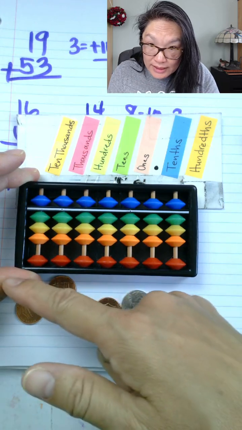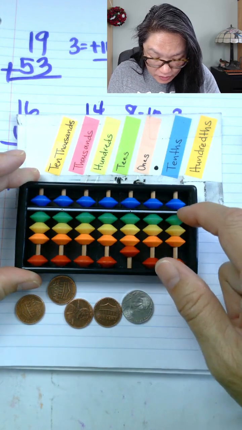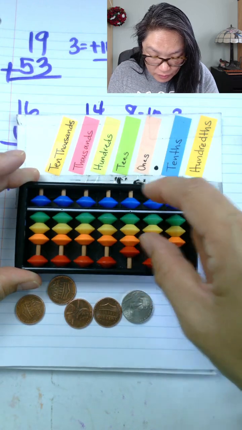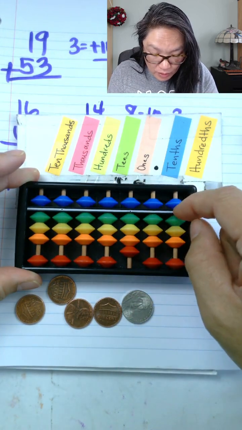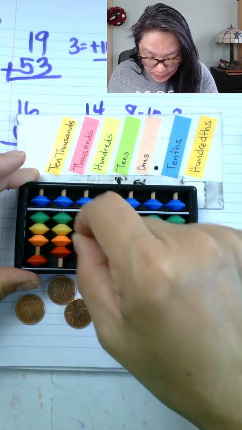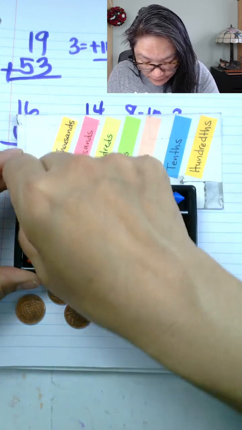And then what? 9. 9 is that. All of it together, touching the horizontal bar, is now 9. Every time the beads touch the horizontal bar, it's being counted. This horizontal bar is what tracks all our numbers. So we have 9, 9, 9. That's it. And then we have 0.